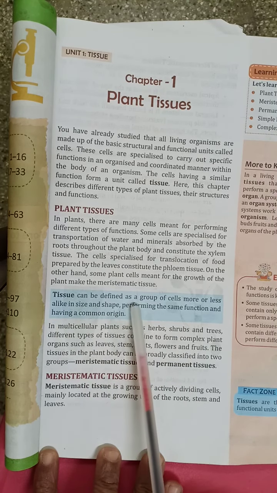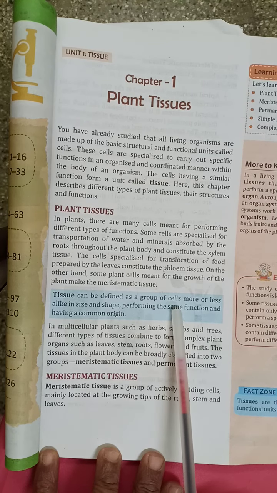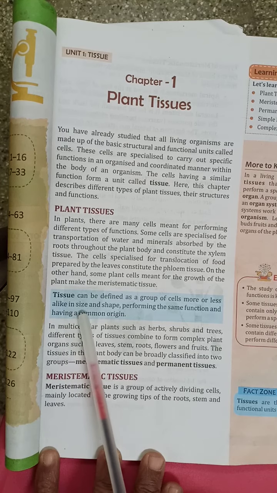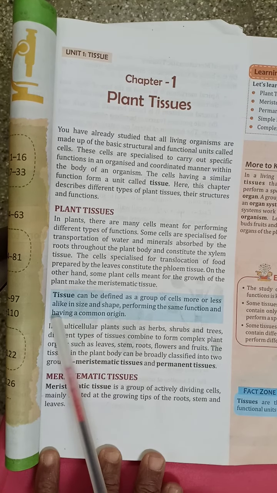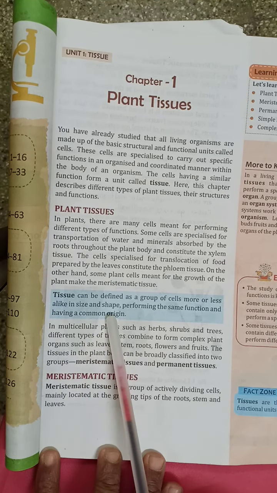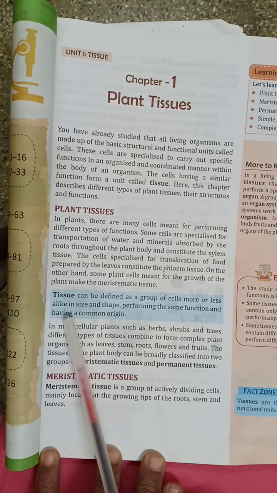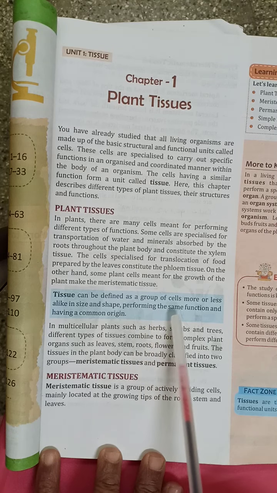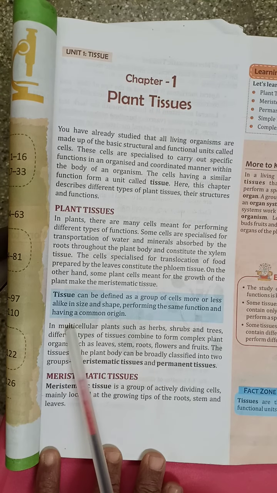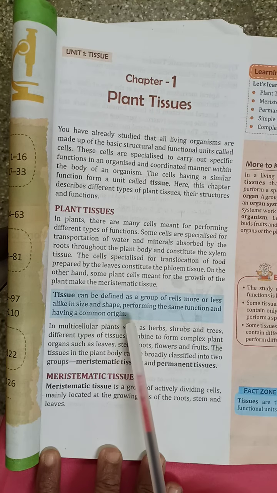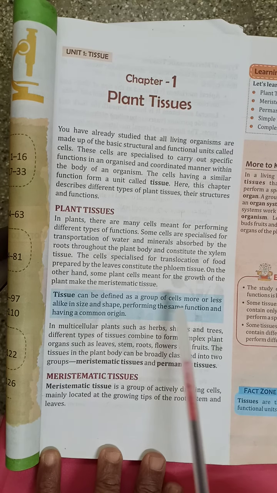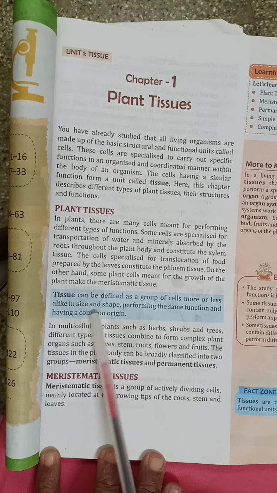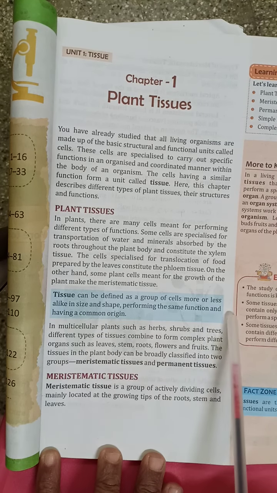Tissue can be defined as a group of cells, more or less alike in size. Keep it in your mind. That means similar in size and shape. And when they are similar in size and shape, they definitely perform the same function and have a common origin. Is that clear? This is the common definition for tissues.